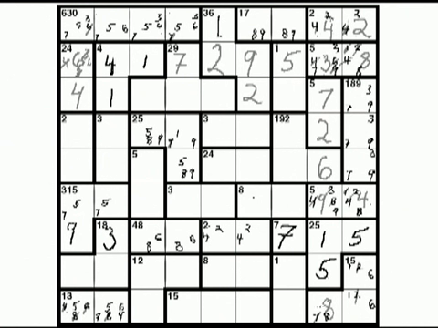And at the top of the 189, we know this cannot be a 7, which is good to know. What else do we know? Get rid of the 7, so it can only be a right. Yeah, this is interesting.